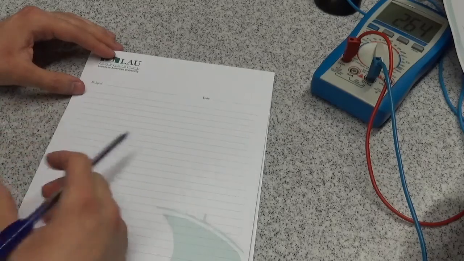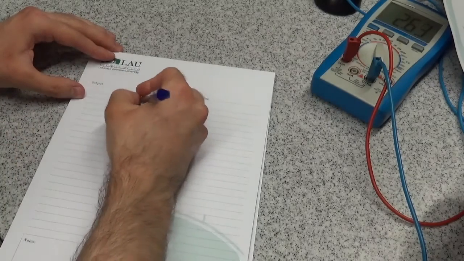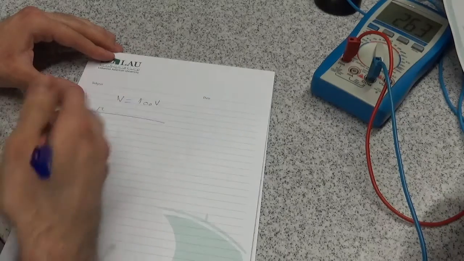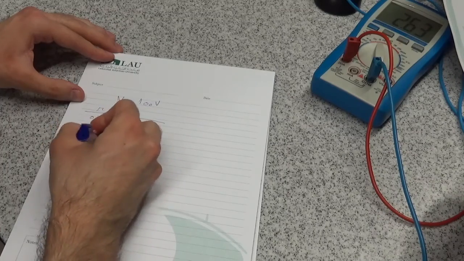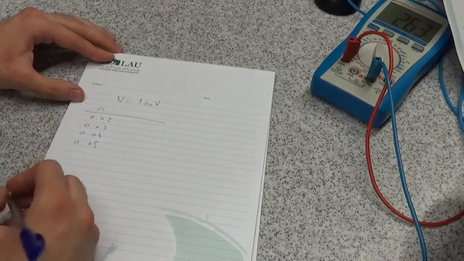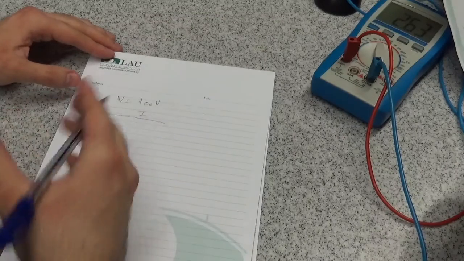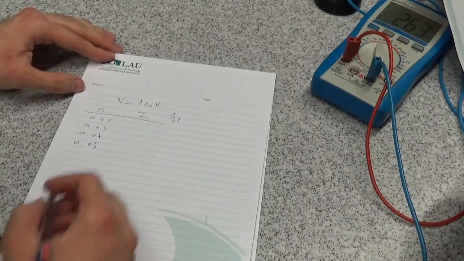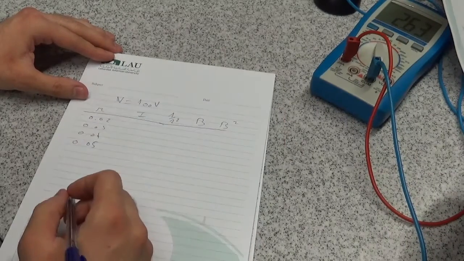Let's have a look at the report that you are going to be solving. So for the first accelerating voltage, let's say of V1 equal to 100 volts, you have the following table, which consists of the different radii of orbits, 0.02, 0.03, 0.04, and 0.05. And then over here you have the amount of the intensity applied, the amount of the electrical current applied. Then you have the inverse of the radius squared. Then over here you have the magnetic field, and you have the magnetic field squared.